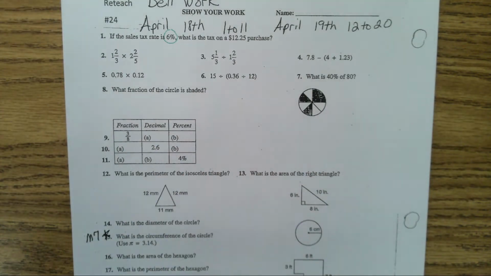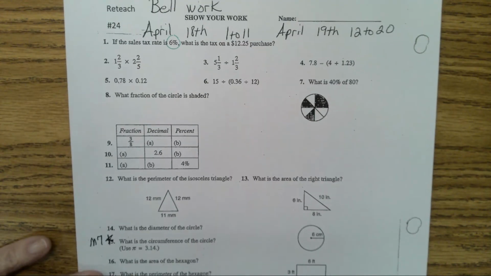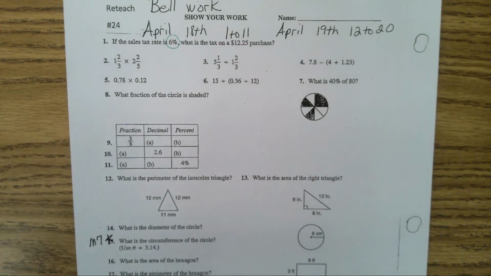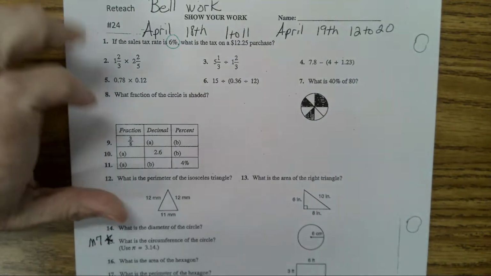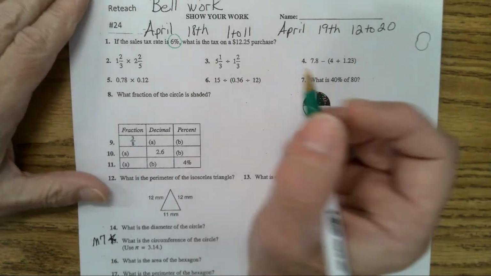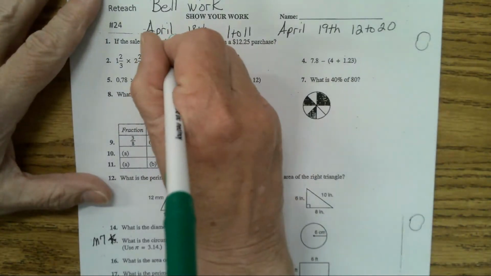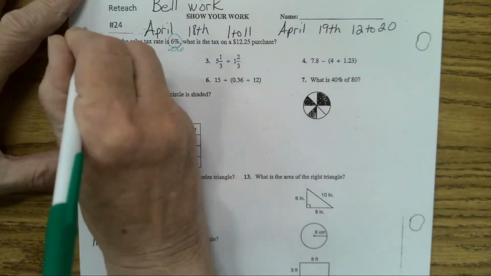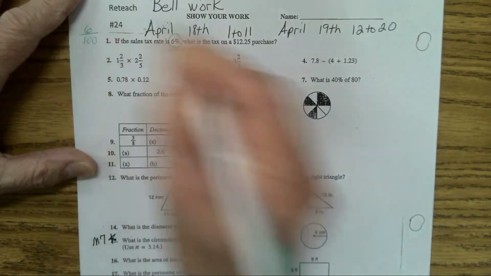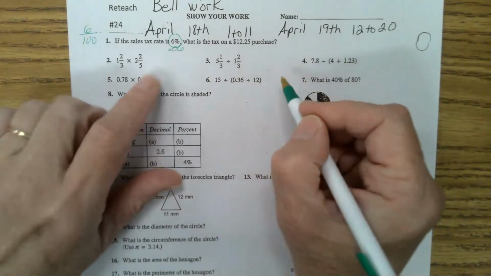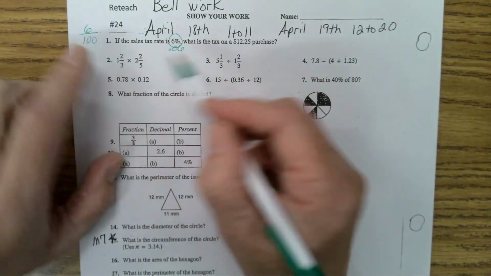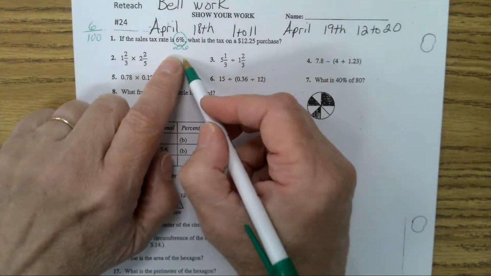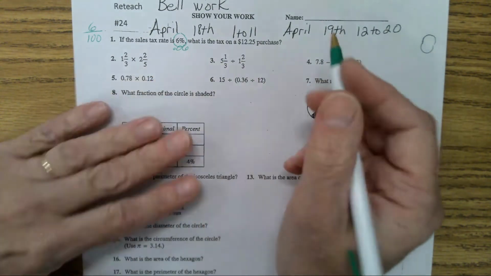What do I have to do to 6%, kids? What do you have to do before we can figure out what the tax is? Yes, Owen. Right, and to turn a percent into a decimal, you move it 2 places to the left, 0.06. Or you could take 6 over 100 times $12.25. Remember, a percent means per 100. I think it's just easier if you take it times 0.06.